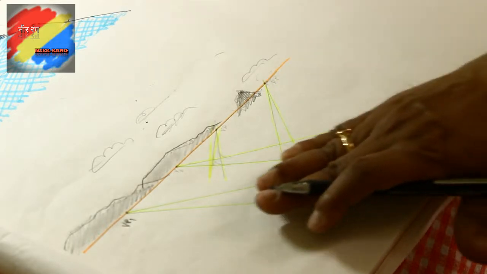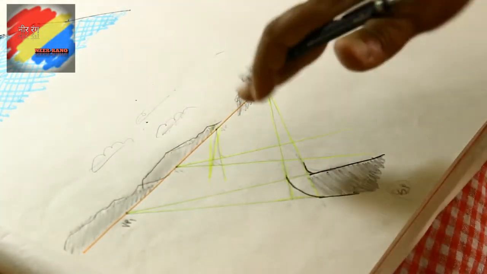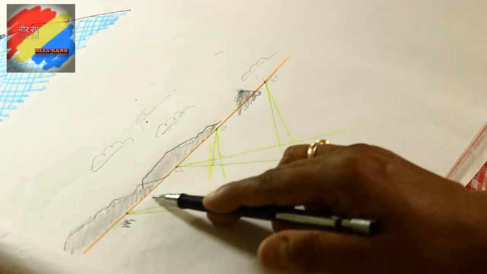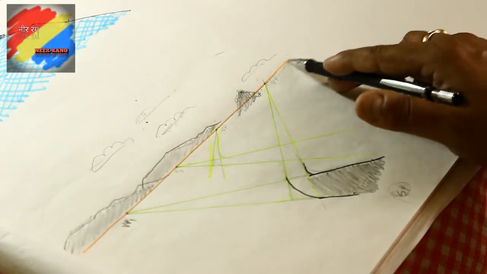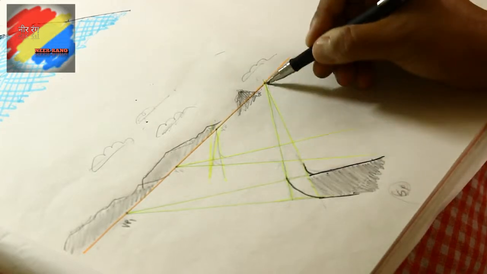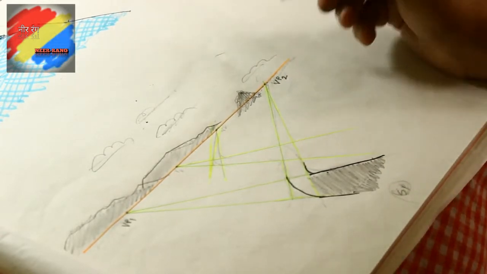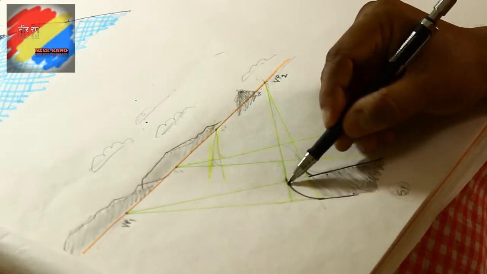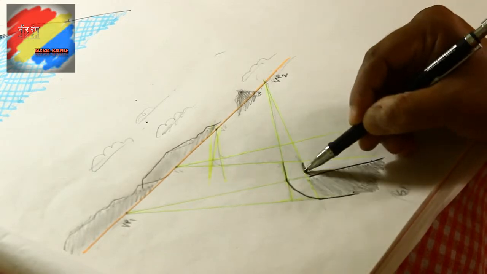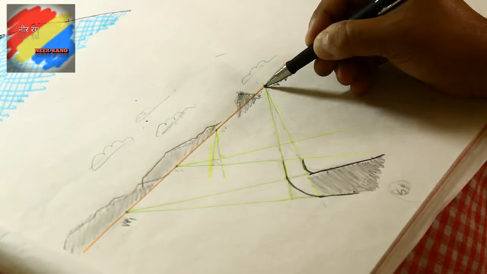Now the entire road is on a single plane, it has not gone up or down, so the vanishing point that changes would always be on this horizon line. Let this VP be named VP2. Now the road has changed, so if you produce these two lines, it would meet at this VP2.